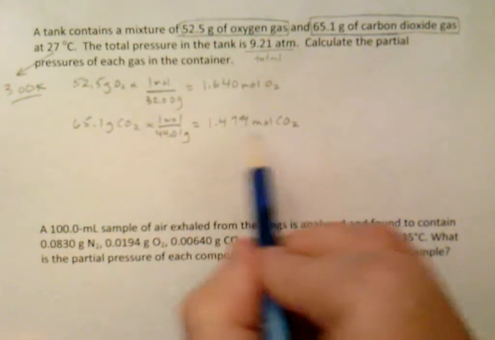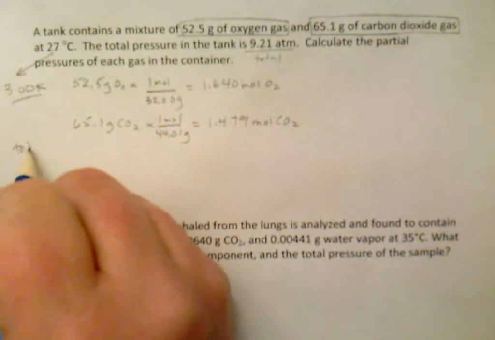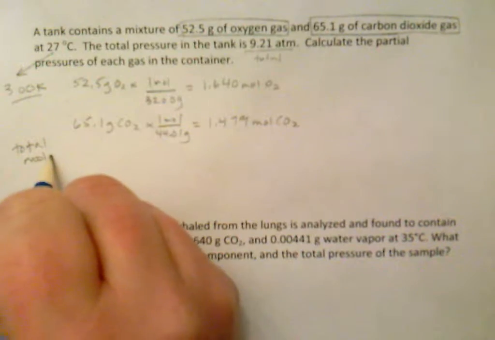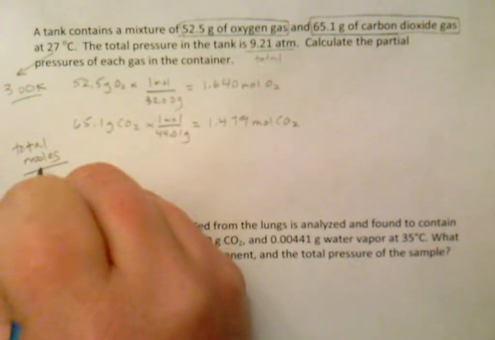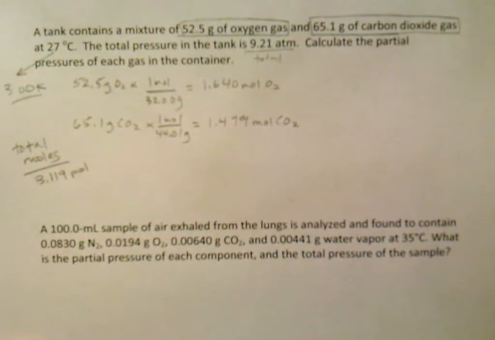All right, so we add these up. We get the total number of moles. We'll just keep it over here. Total moles is 3.119 moles. Okay, so that'll be really important in a minute.